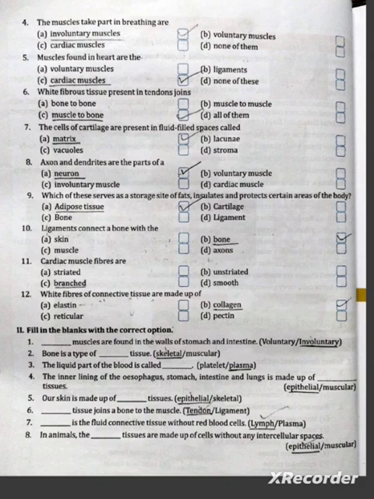Number 6, white fibrous tissue present in tendons, joints, muscles to bone, that is option C. Number 7, the cells of cartilage are present in fluid filled spaces called the matrix, that is option A. Number 8, axon and dendrites are the parts of a neuron, that is option A. Number 9, which of these serves as a storage site of fats, insulates and protects certain areas of the body? It is option A, adipose tissue.